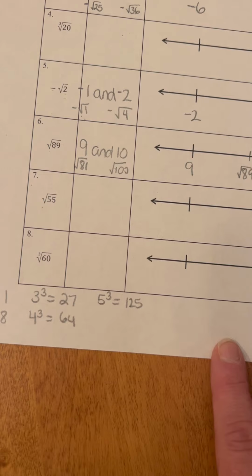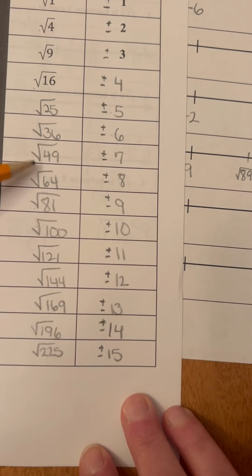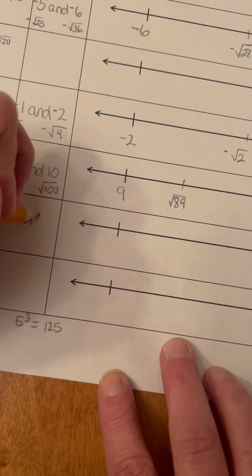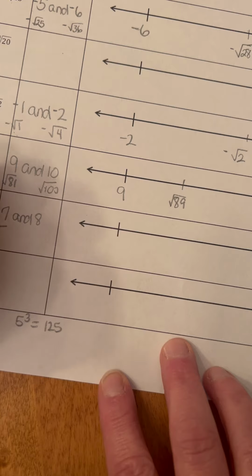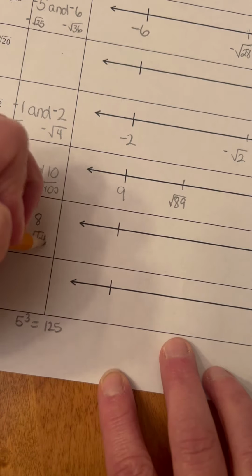Now the square root of 55, if I'm looking at my perfect squares, 55 is between 49 and 64, which is between the numbers of 7 and 8. So the integers that it's between are 7 and 8. And 7 times 7 is 49. 8 times 8 is 64.